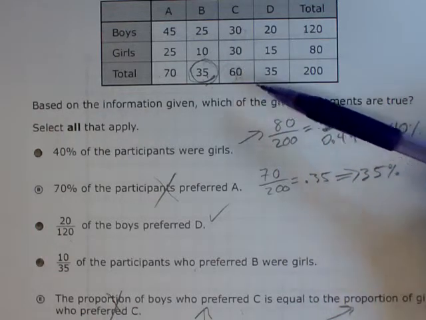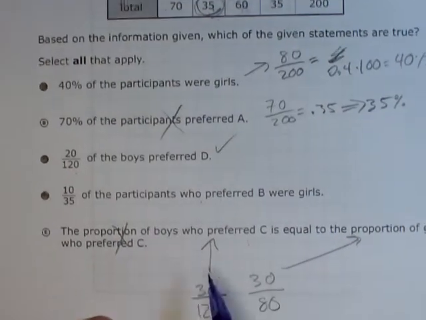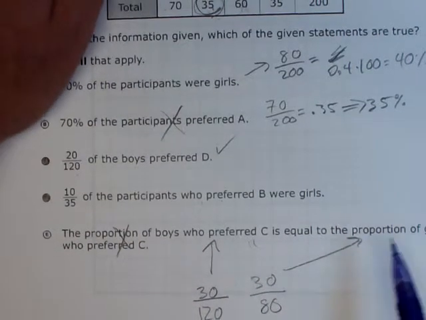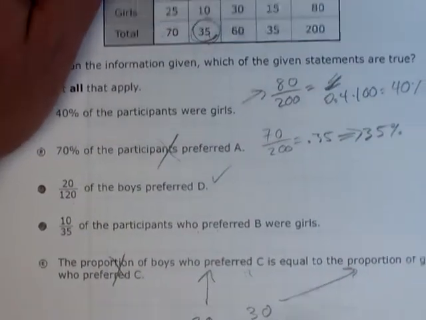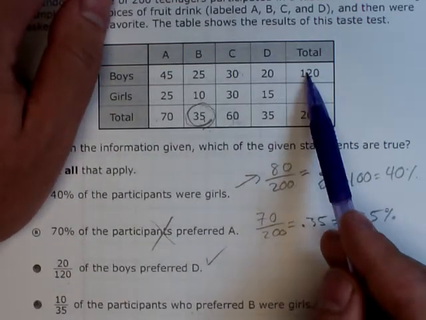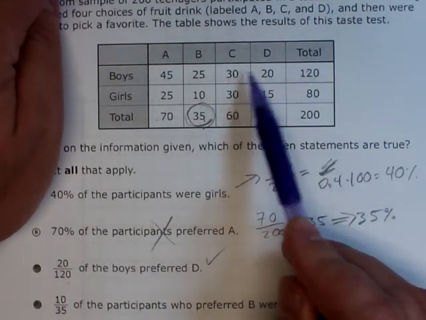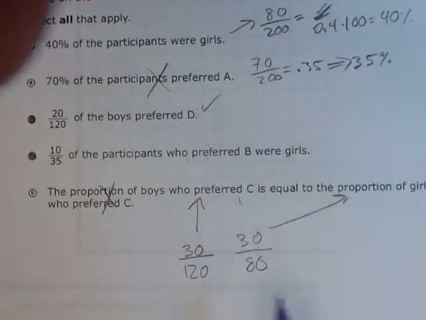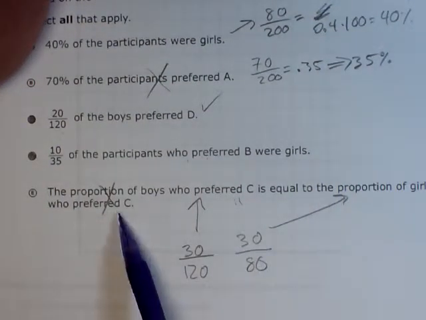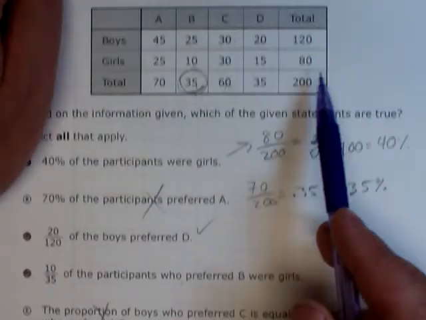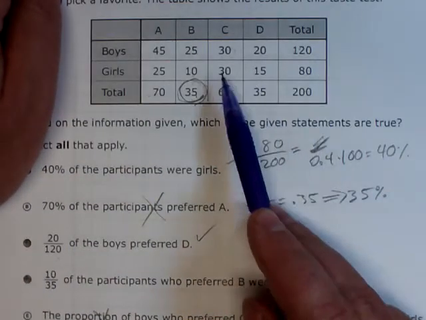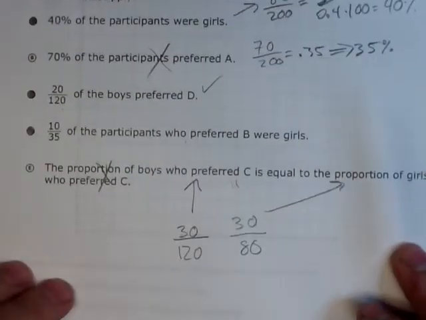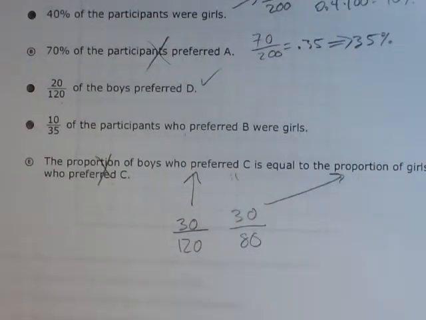Those proportions are equal. But the proportion of boys who preferred C is really 30 out of 120. The proportion of girls who preferred C, out of the girls, 80 girls, 30 out of those 80 preferred C. So these two proportions, 30 out of 120 and 30 out of 80, are not the same.